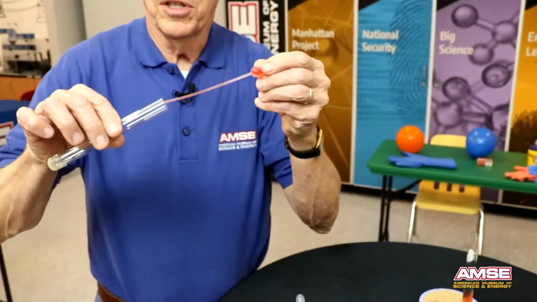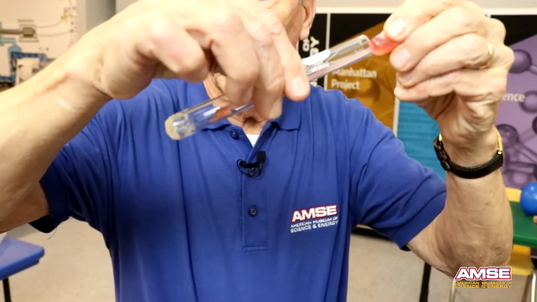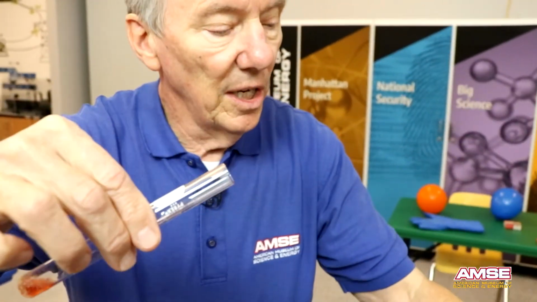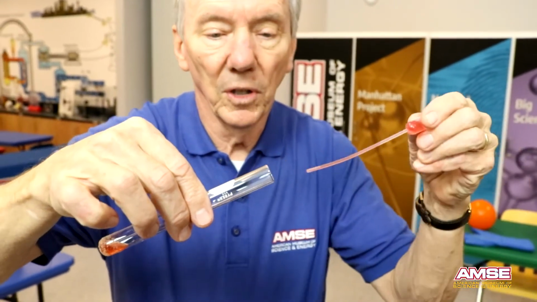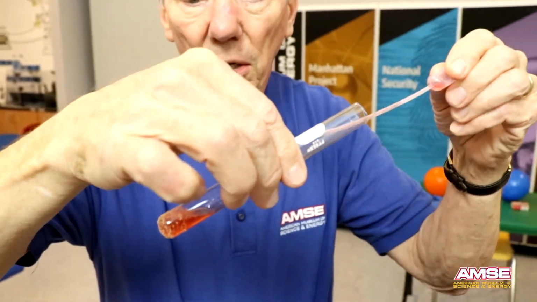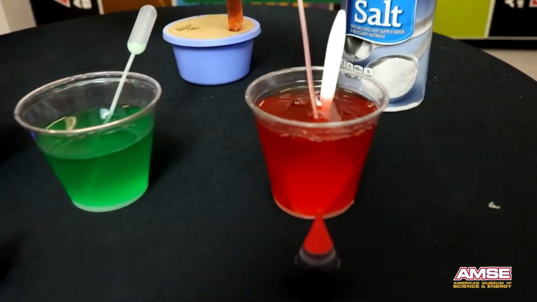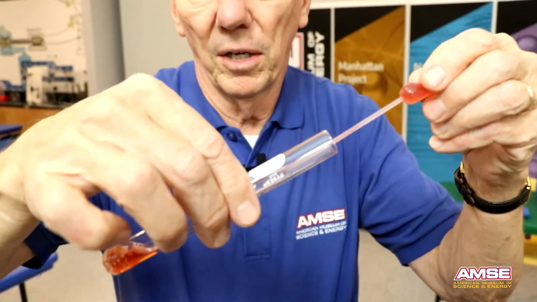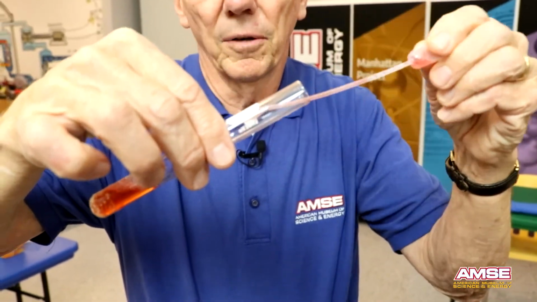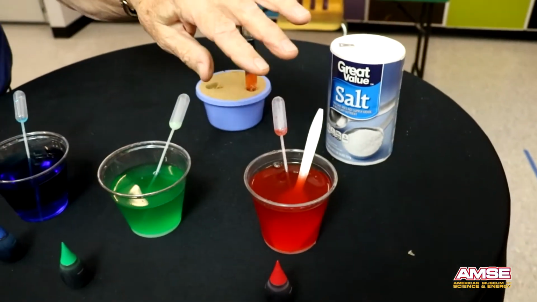So what we're going to do is carefully take some of the very salty water, and with this little plastic pipette, we're going to squish it into the bottom of the test tube. For this first layer, we're just going to squish it in, not being real careful about disturbing the layer. All right, now that was the saltiest, and that would be what? The most dense, because it has the most salt in it.